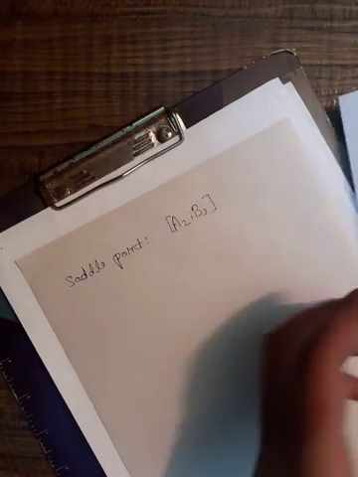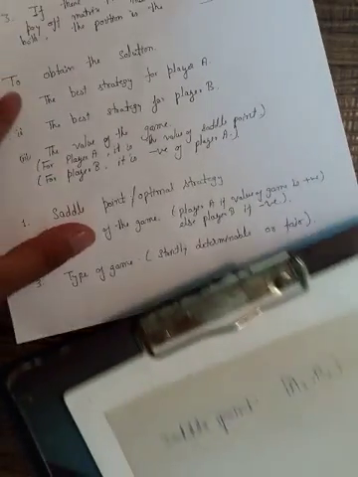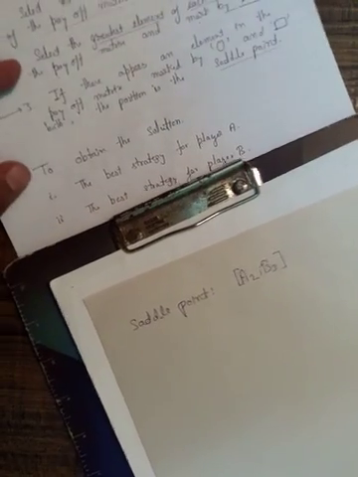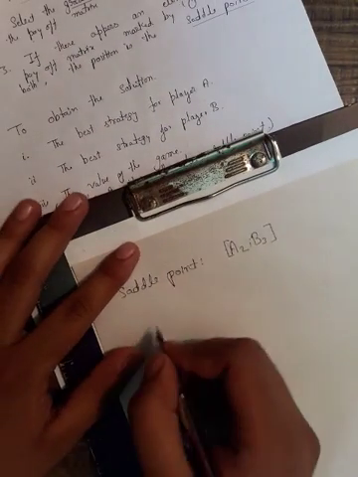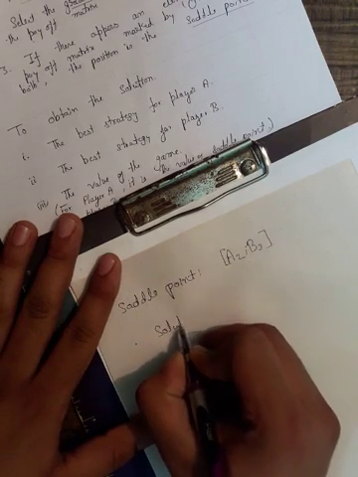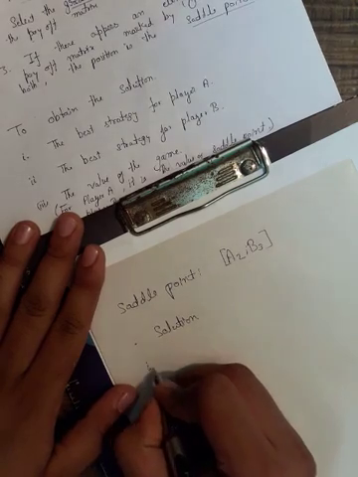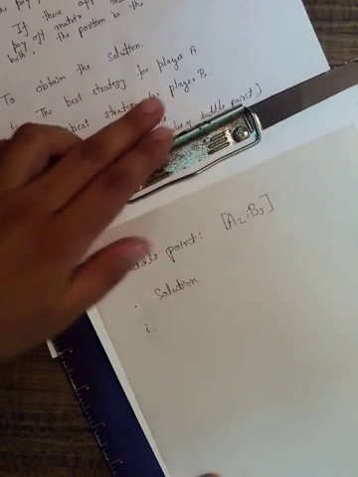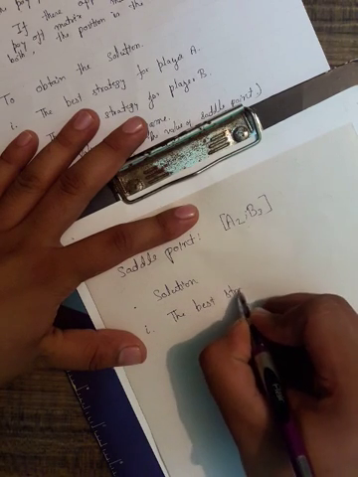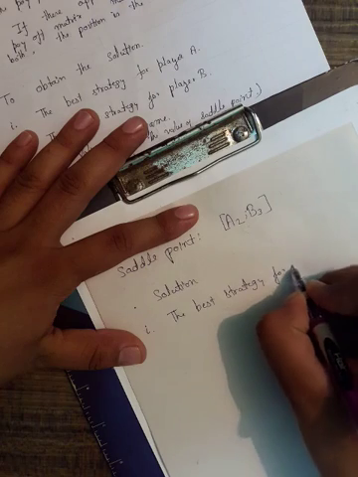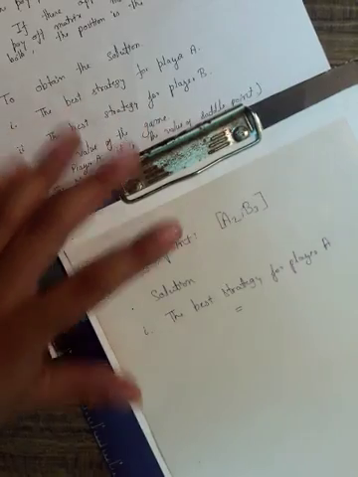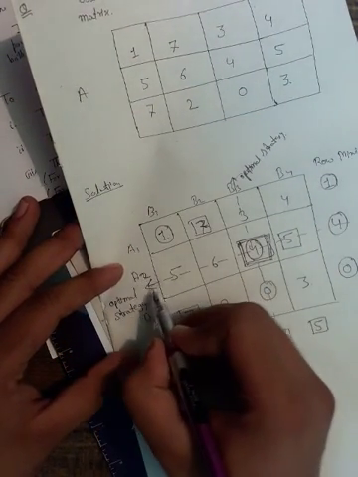Okay, now to obtain the solution, first write here solution. First thing, the best strategy for player A. The best strategy for player A is your A2, where the horizontal line is.